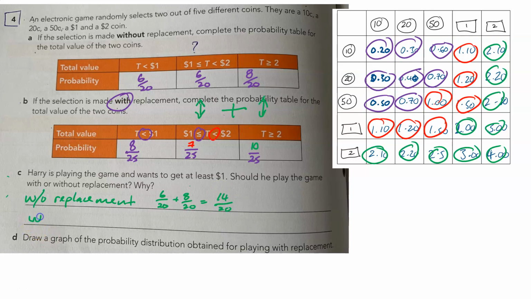Likewise, with replacement, it's equal to 7 over 25 plus 10 over 25, which gives us 17 over 25.